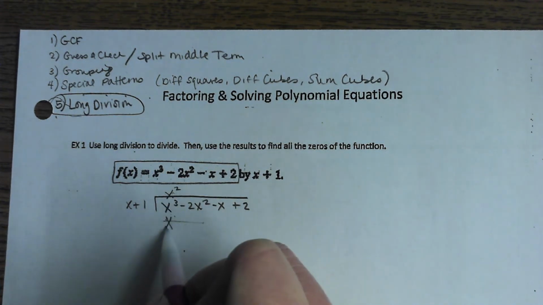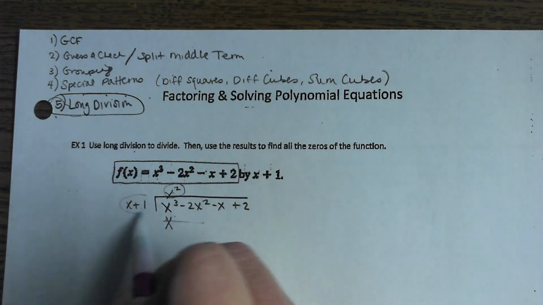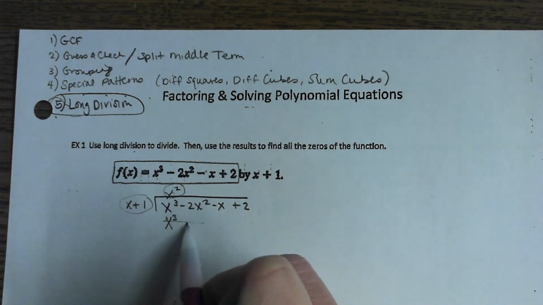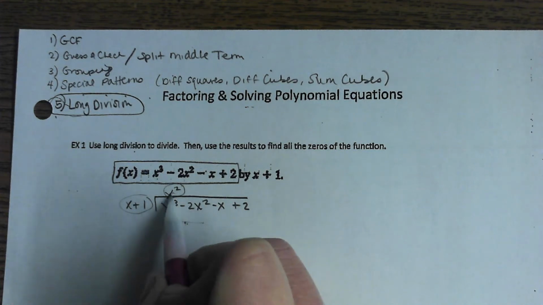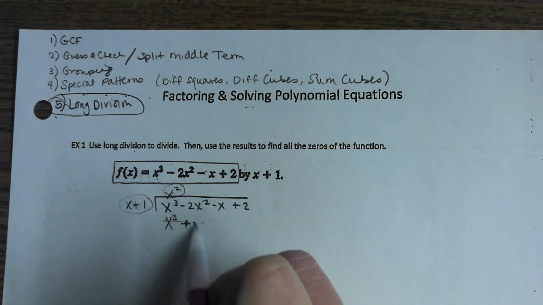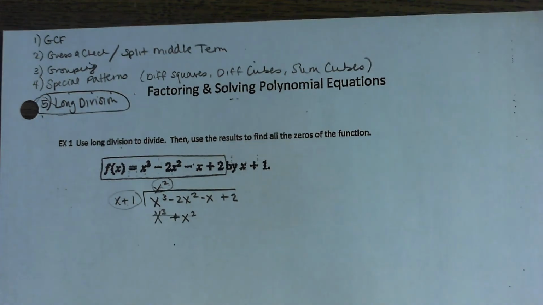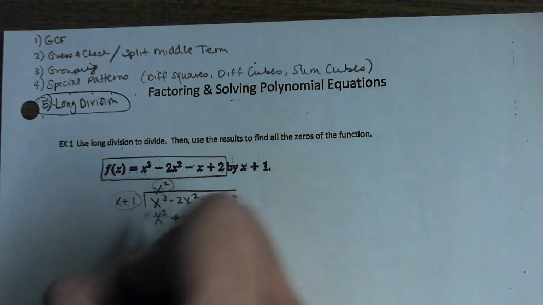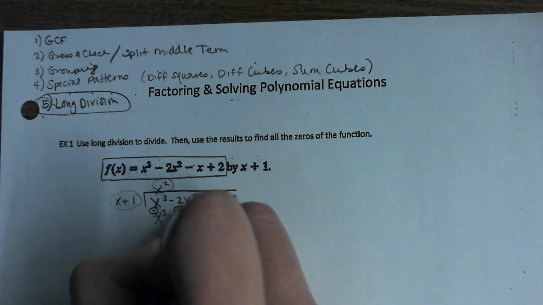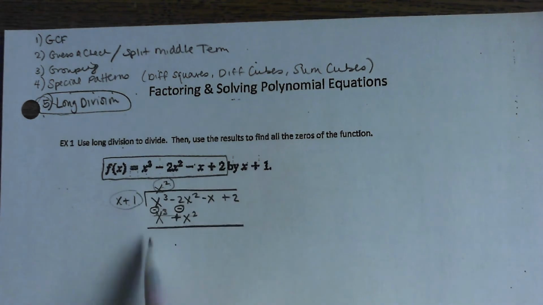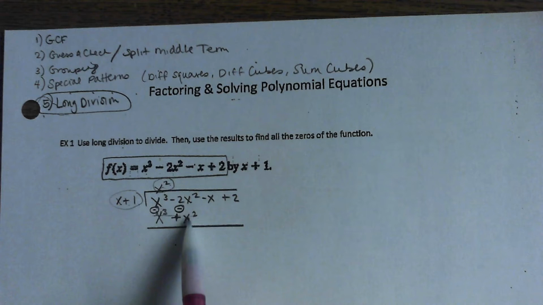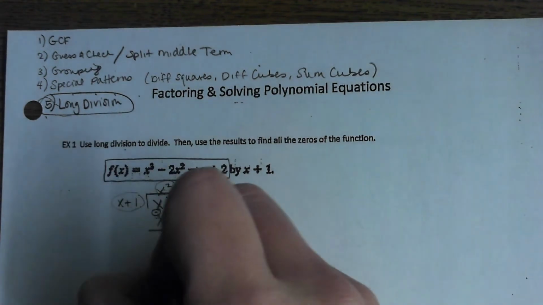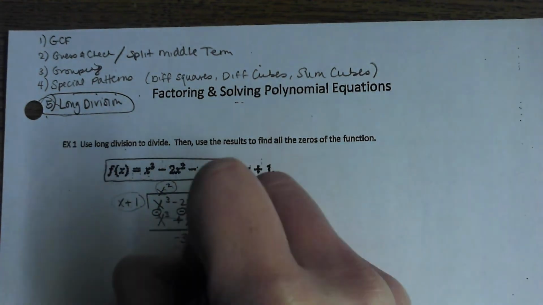I'm multiplying this by this. X cubed, and what goes here? X squared times a positive 1 is a positive x squared. Right? Then we subtract in between each term. So x cubed minus x cubed will be gone. Negative 2x squared minus another x squared is negative 3x squared. Bring down your next term.